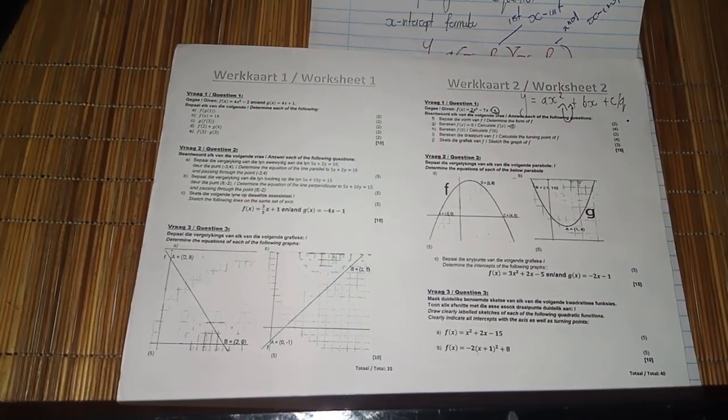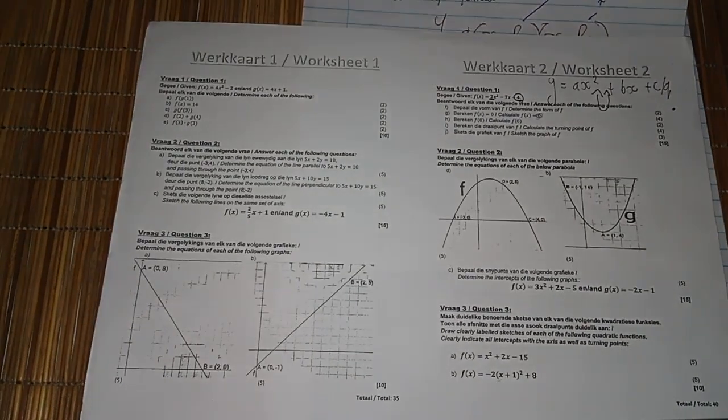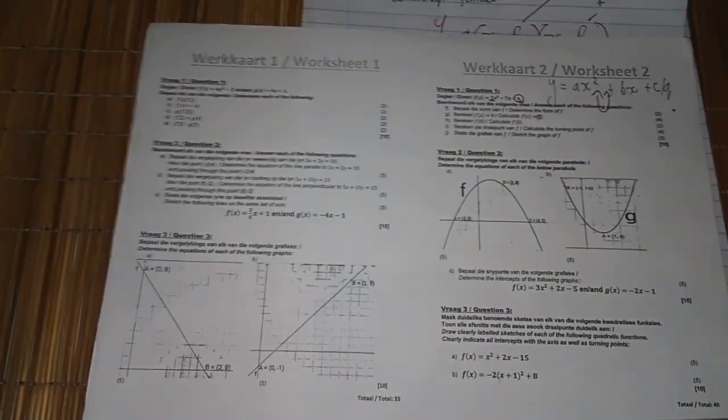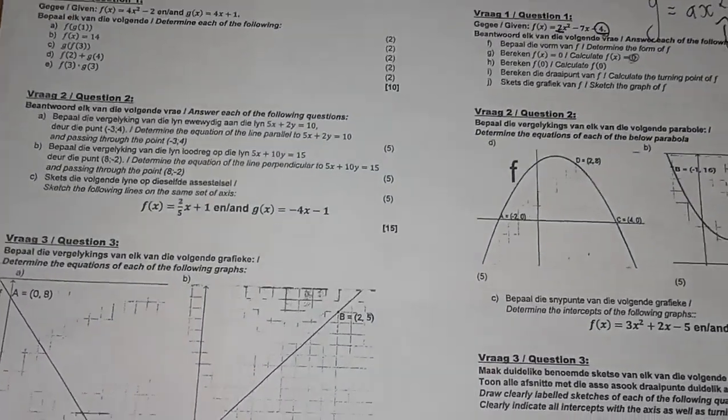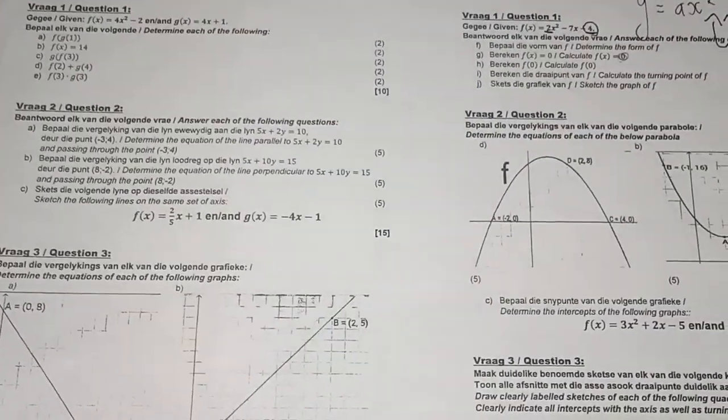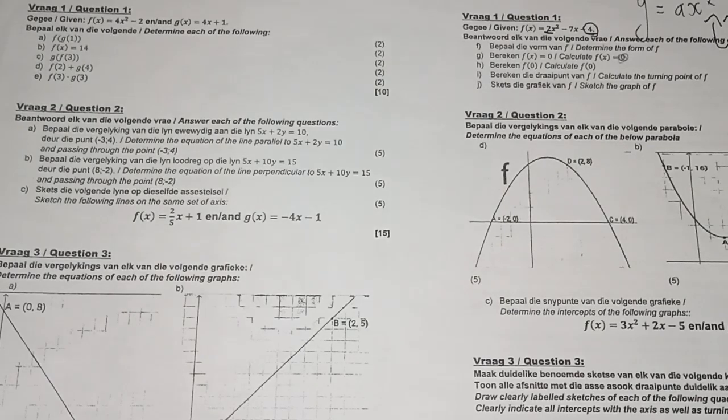Let me just zoom in a bit. Kom jong. There we go. Behave. There we go.